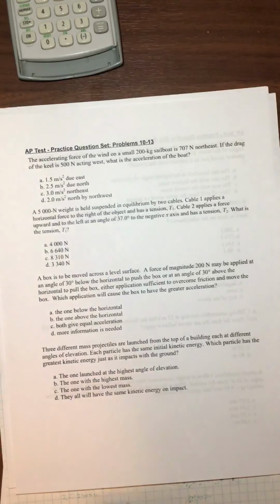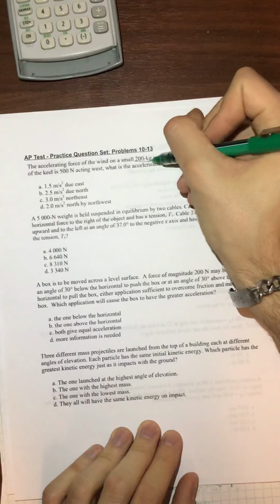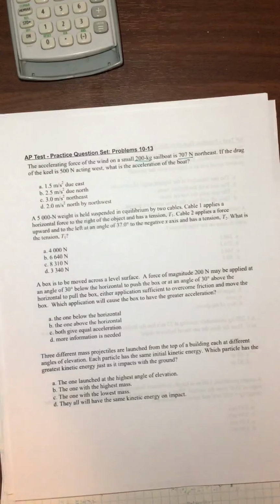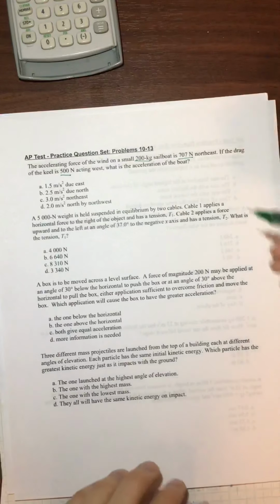The accelerating force of wind on a small 200 kilogram sailboat is 707 newtons northeast. If the drag of the keel, whatever that is, is 500 newtons acting west, what is the acceleration of the boat? So this is another vector problem.